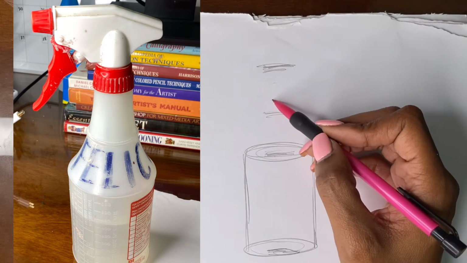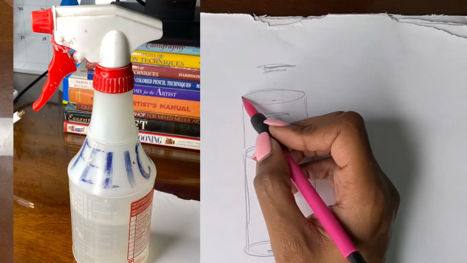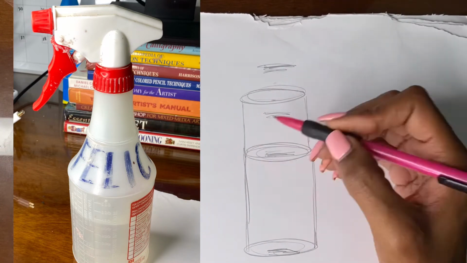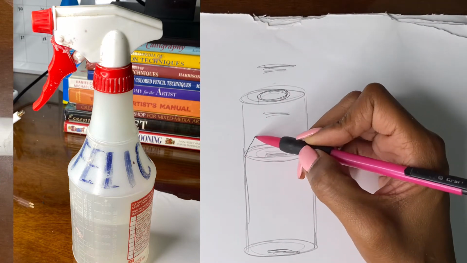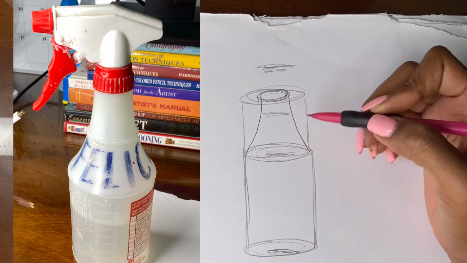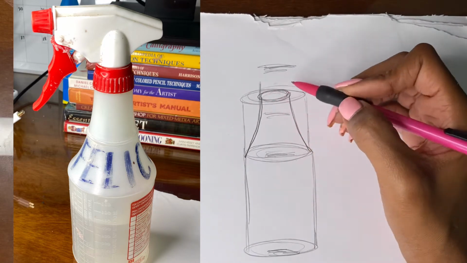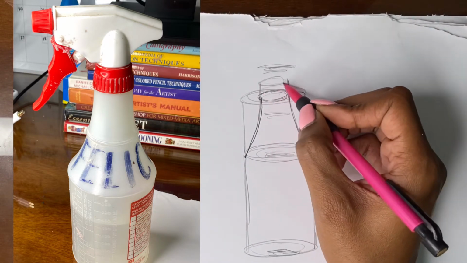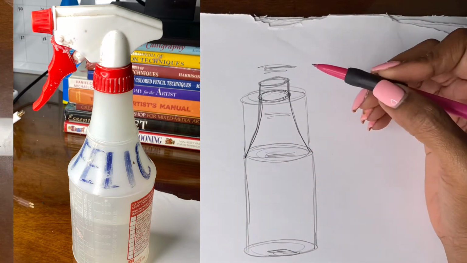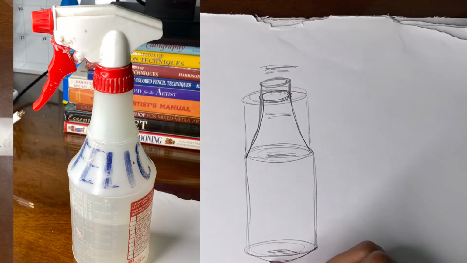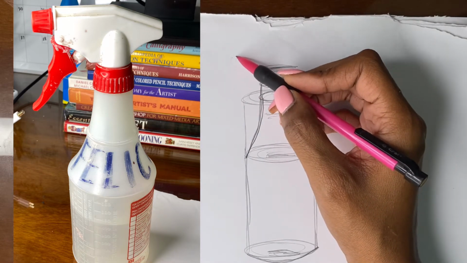So I've decided where I want the top of my spray bottle to be. I've decided where I want the more solid part of the cylinder to end. I've also decided where I want the part that gets smaller or more narrow, or the neck, to be, because it is just a little shorter than the base. Then I'm going to include the ellipse, or a smaller cylinder that represents that red screw-on part of the spray bottle. I'm just touching up the cylinders because the ellipses all have to match.